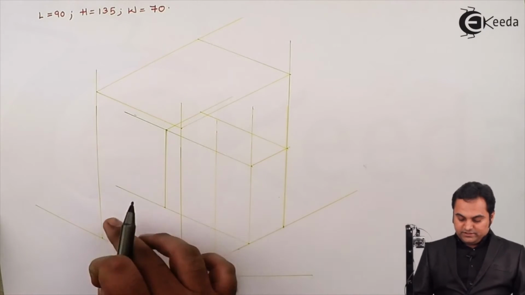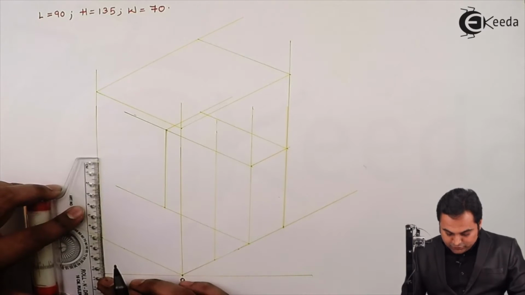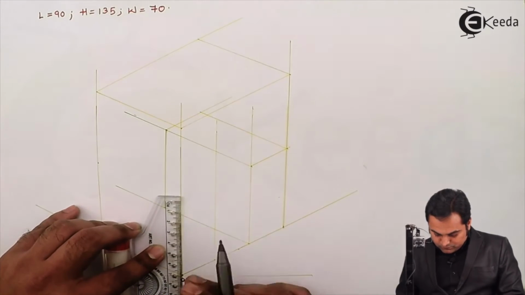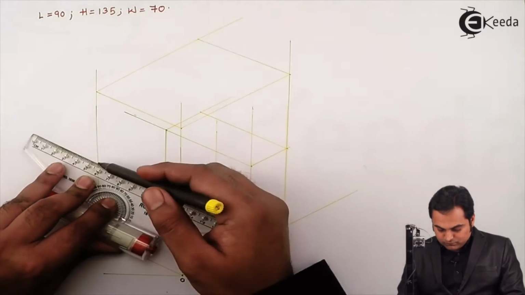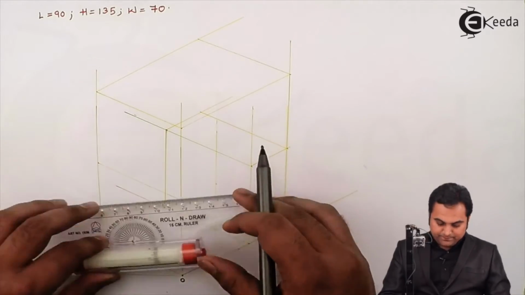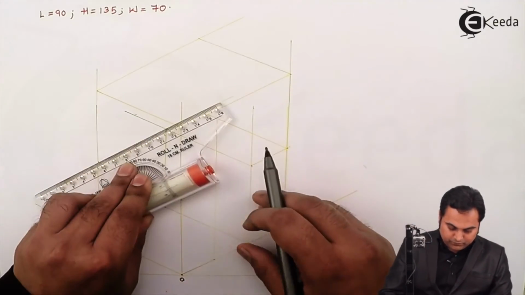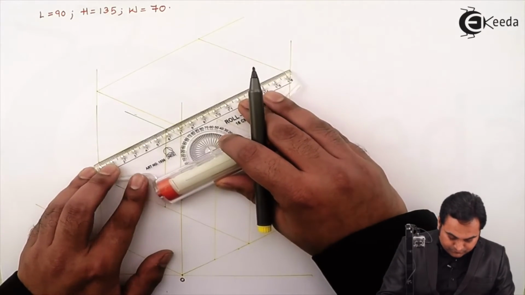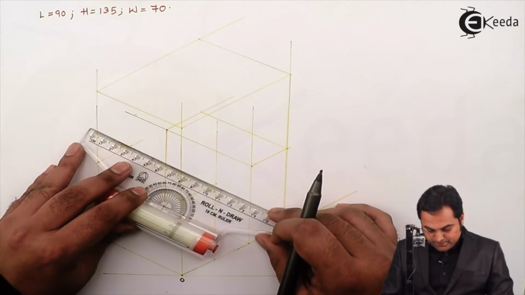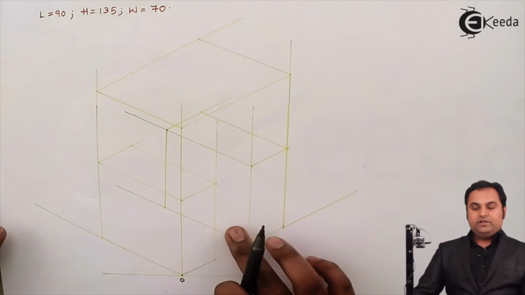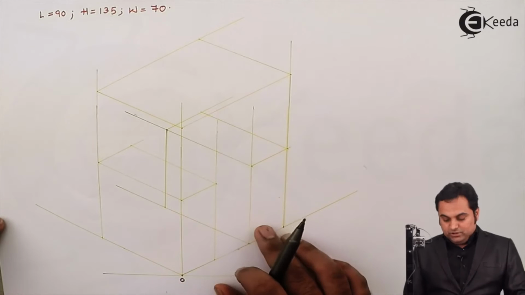Like this, there is another block at the front that will also be of 70 mm sides. Measuring 70 mm, drawing a parallel line. Over that I'll mark 30 mm, joining them. Now these are the two blocks inside which I have to draw the semicircle.